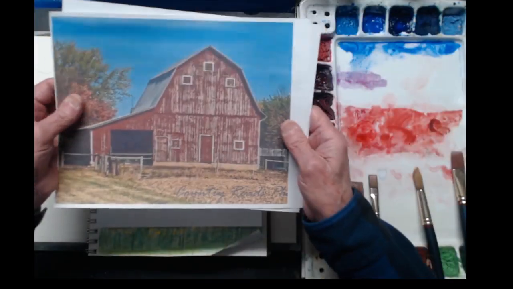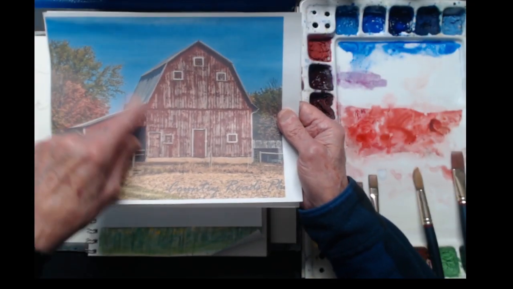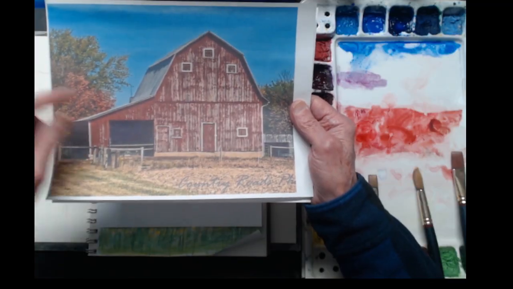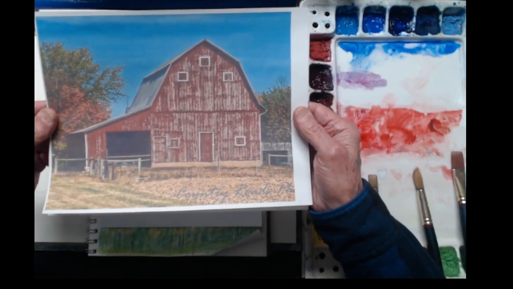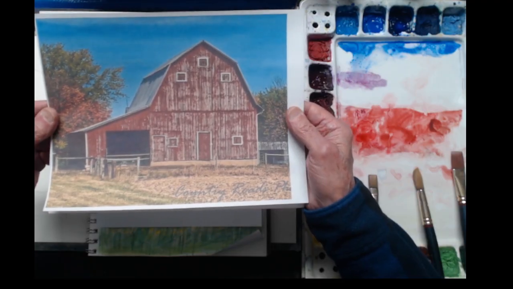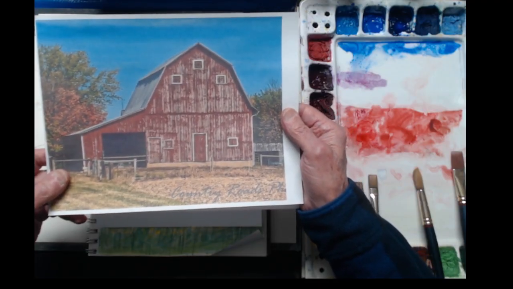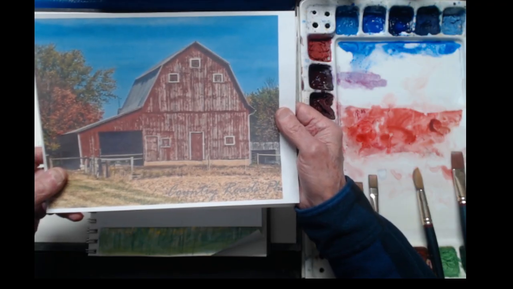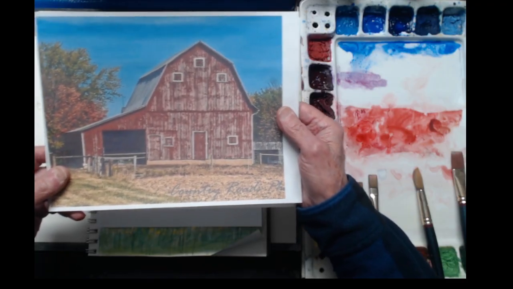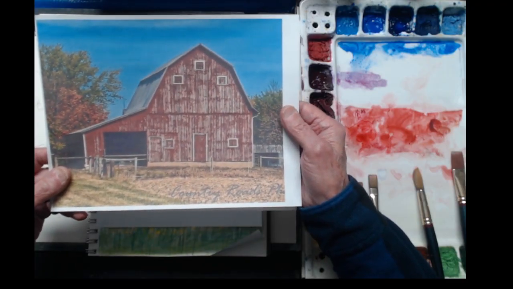So anyway, today I'm going to do a barn, and I'm going to make a few changes to this photograph, and some of the colors will change and so forth. But that's the basic premise right there. It may be impressionistic or it could be representational of this, but I'm not really worried about realism. I'm just worried about getting a nice feeling about a barn.